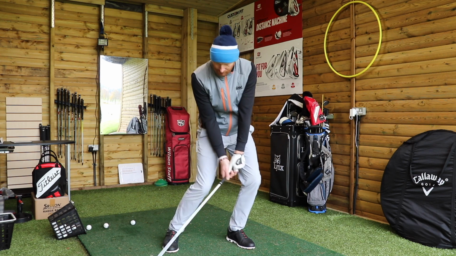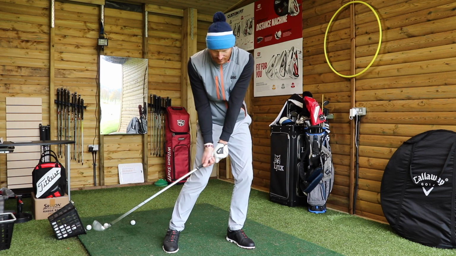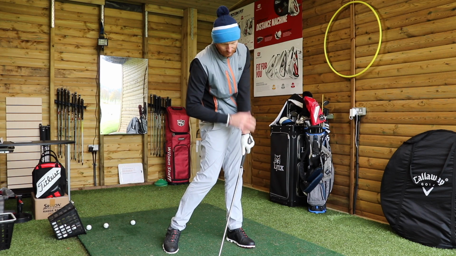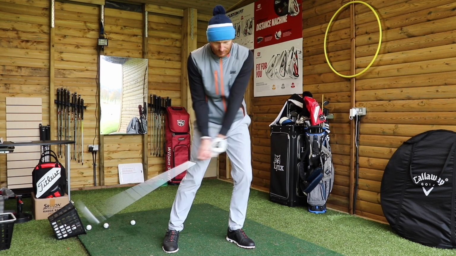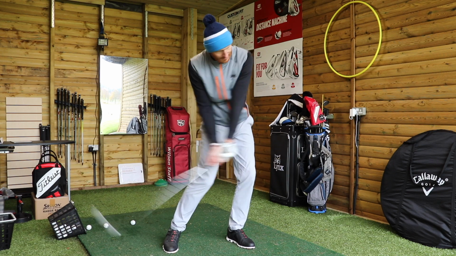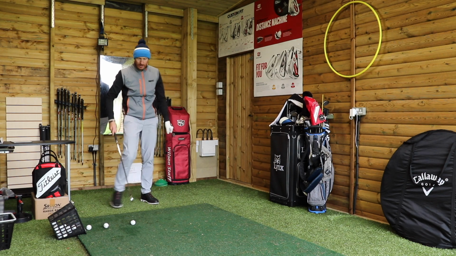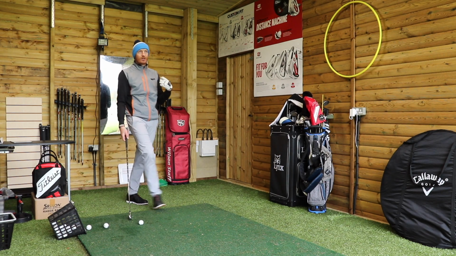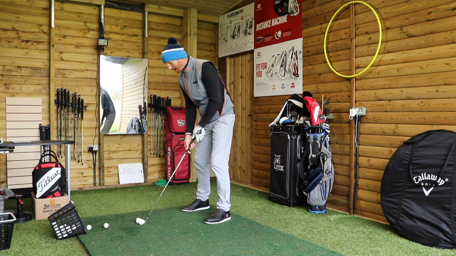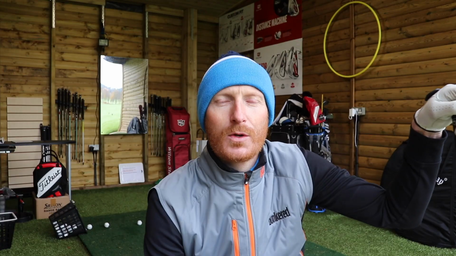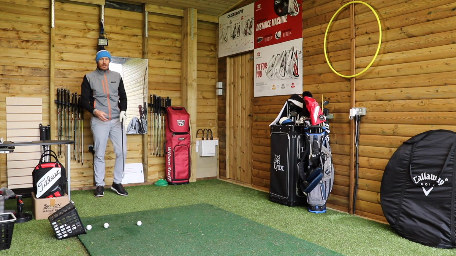Instead of going straight down, it's going to stop the club from digging into the ground. It's going to put me into this forward shaft lean position without the club head passing the hands, and therefore I can control the trajectory and keep the ball a little bit lower without just taking the loft off at address and thumping the club into the ground. It was quite hard to explain that. It's one of these ones that's hard to explain but easy to feel.